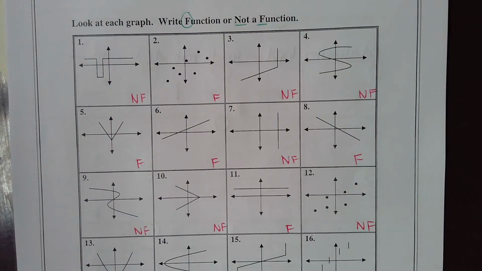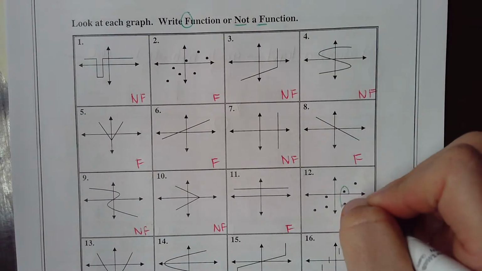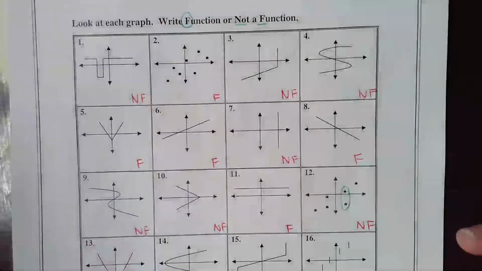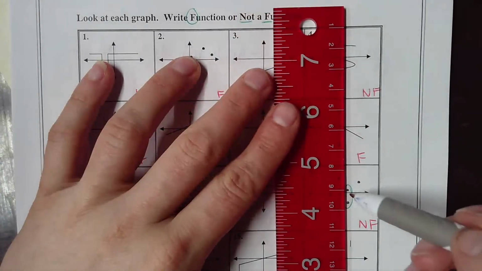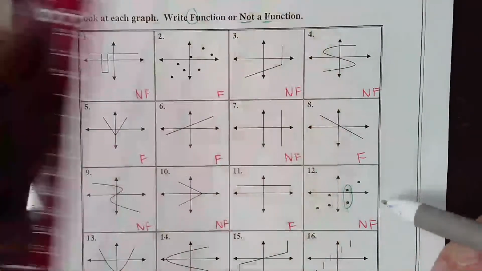Check your answers. The one that's easiest to confuse is number 12. And again, I like my ruler to be able to see that I hit both of them at the same time.